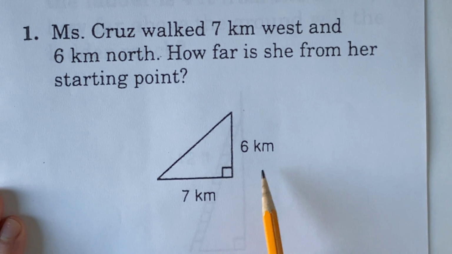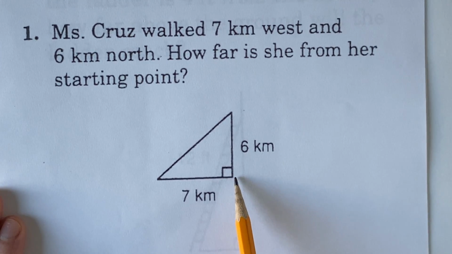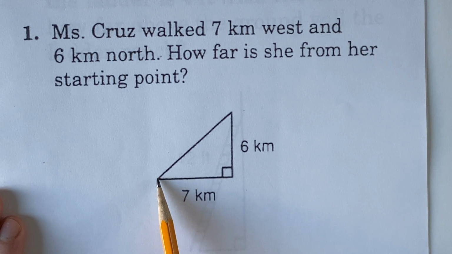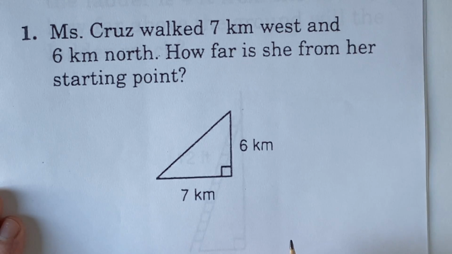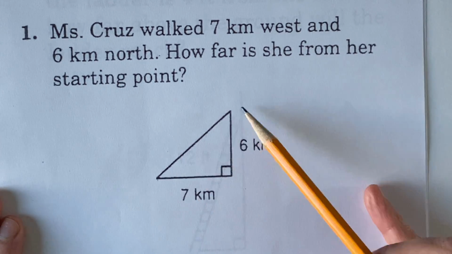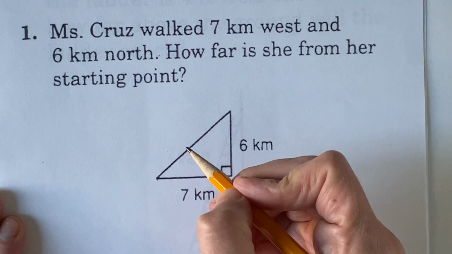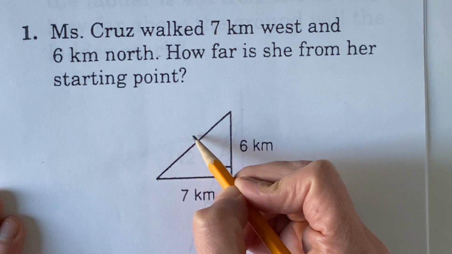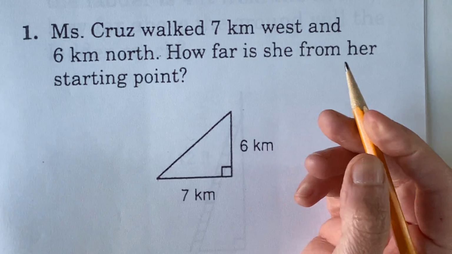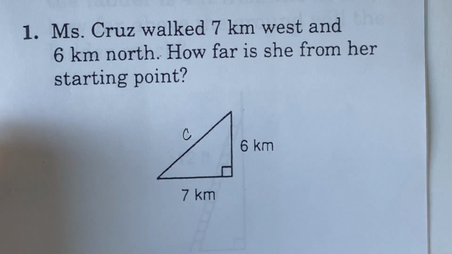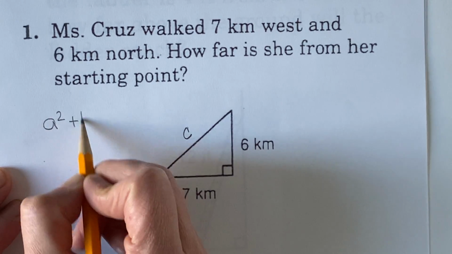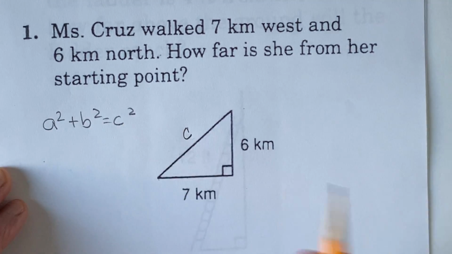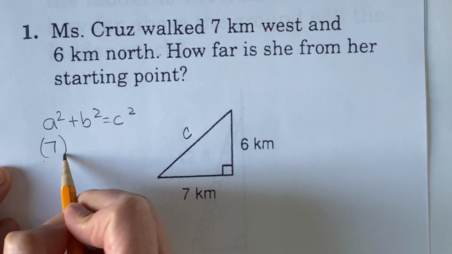So here we are, and we're saying that she walked 7 kilometers west and 6 kilometers north. And they're asking you how far she is from her starting point. They're basically asking you, sometimes I put an X here, right? Find X. It doesn't matter what letter you put there. It's the hypotenuse, and I'll put C. Okay, so we're going to start. A squared plus B squared is C squared. I cut out the directions. We'll round to something at the end if we need it.